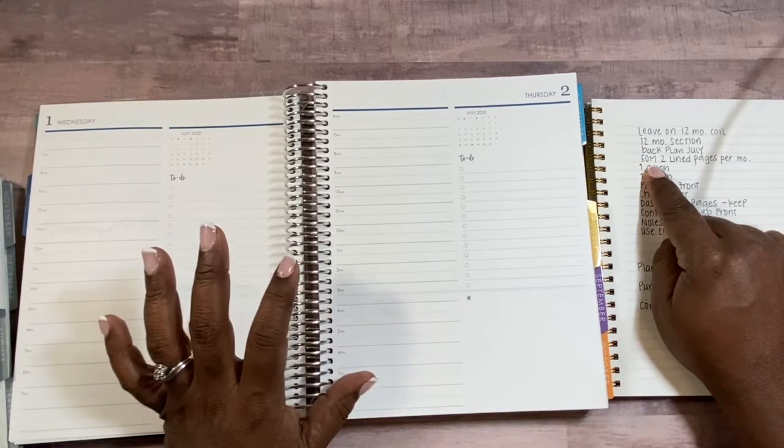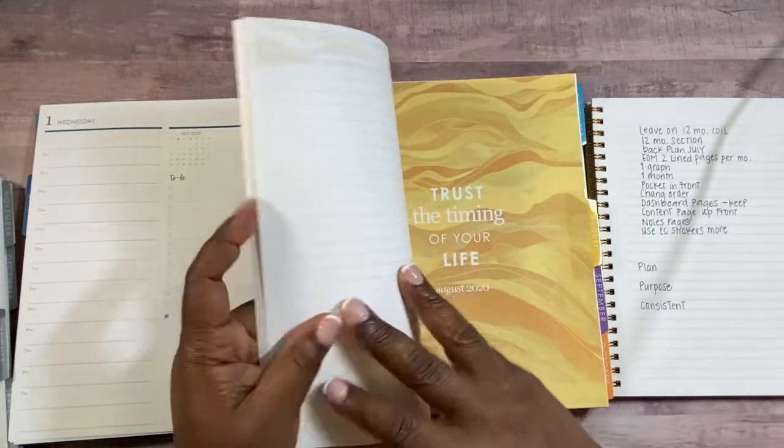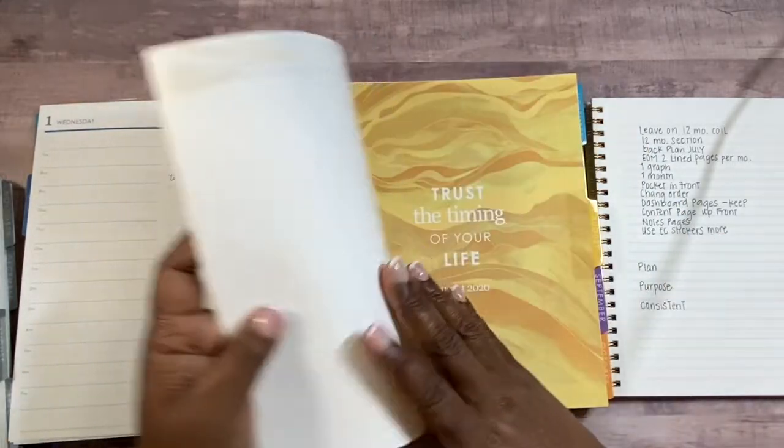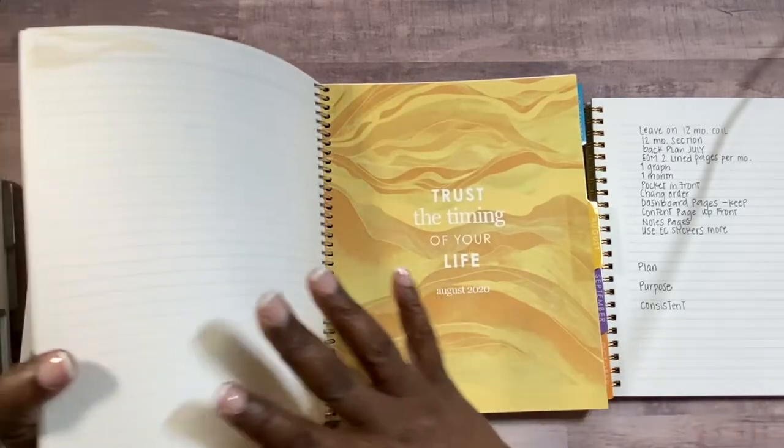Then, at the end of the month, I'm going to have 2 line pages per month, and I think right now we only have the 1. I believe that's right, yeah, have the 1. So when I uncoil this, I'm going to put in another page, so I have 2 pages.